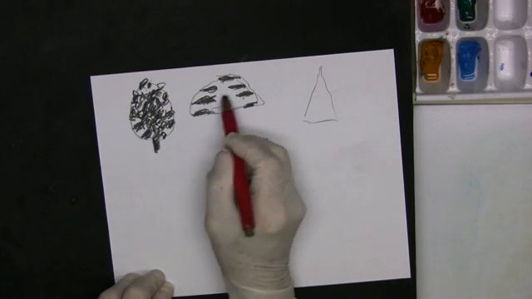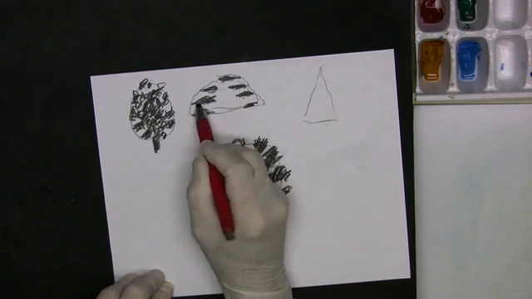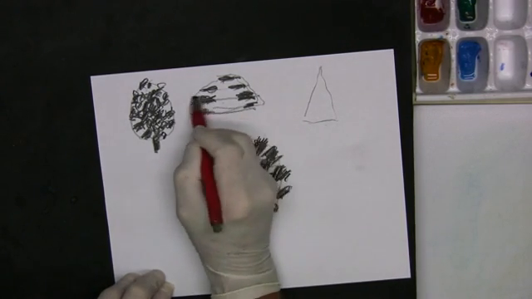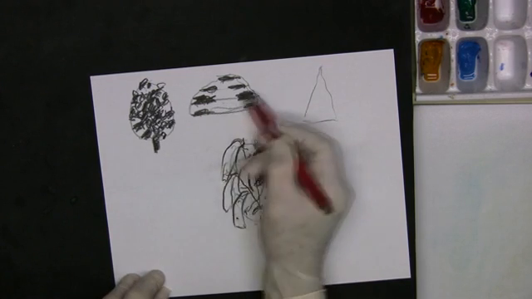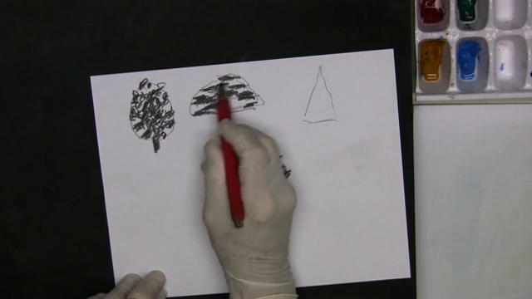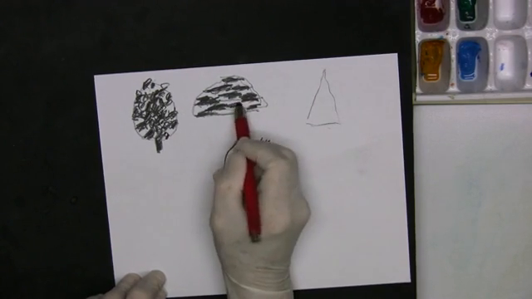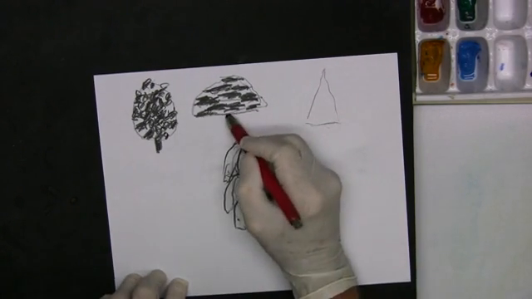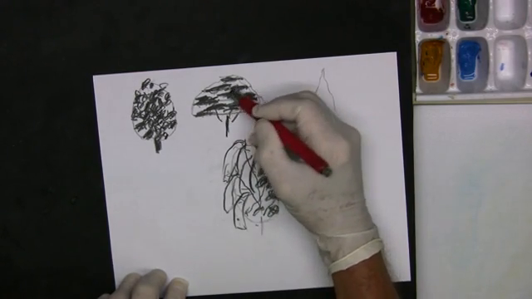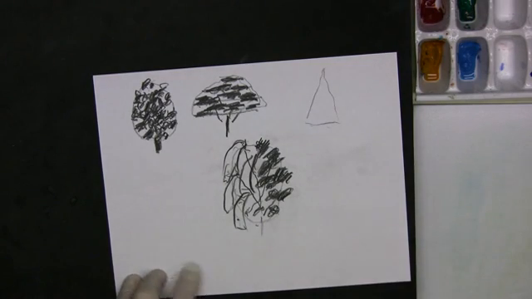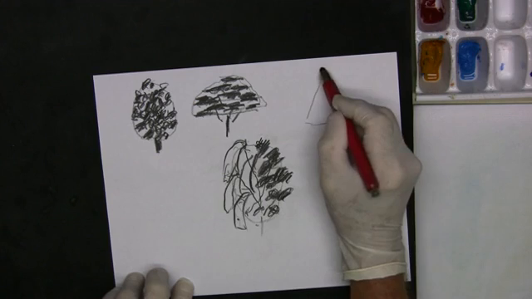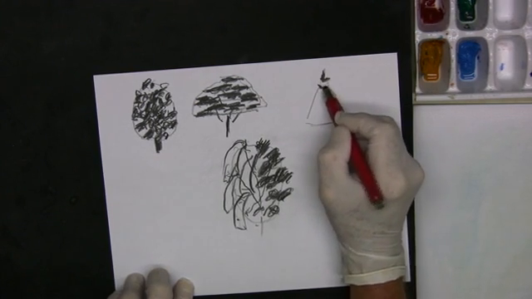Evenness is your enemy. I've already noticed that I've got lineups here, and that's a problem. I have to destroy those lineups, or I'm going to have a very bad looking tree. And in the case of this tree here, well, it's a Christmas tree, so we'll just do some of these.